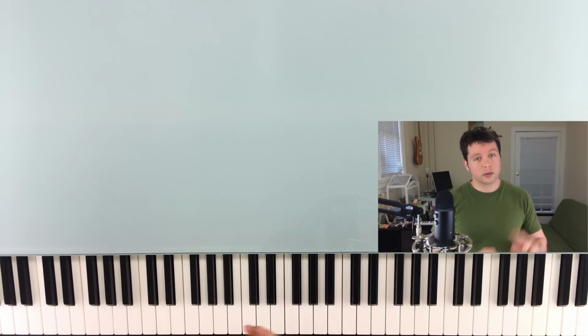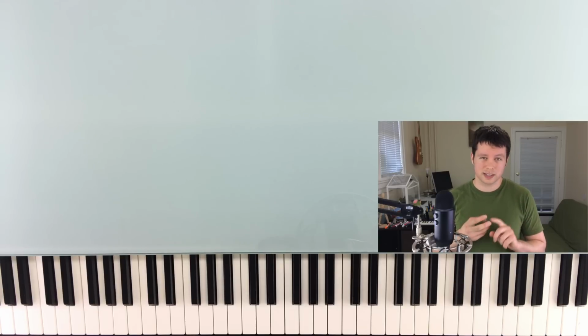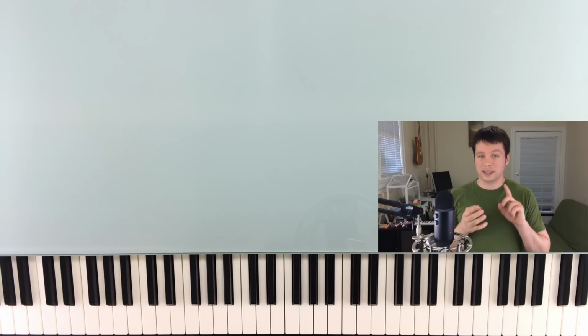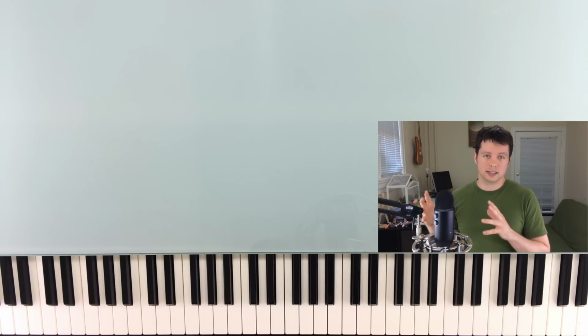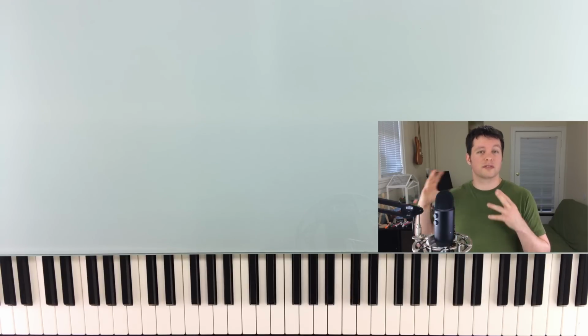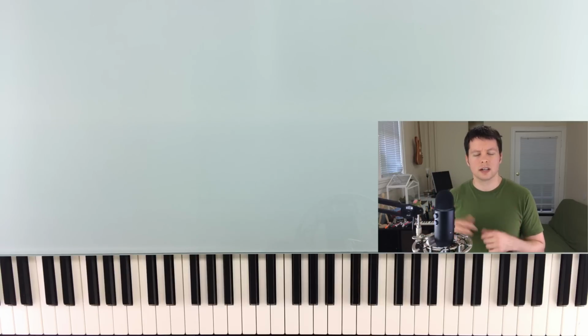So there are three things I want to talk about today: slash chords, polychords, and sixth chords. But it's going to be a few minutes before I even get to that, because all three of these have a bit of a common flaw, or at least something about them that's very inconsistent and strange.